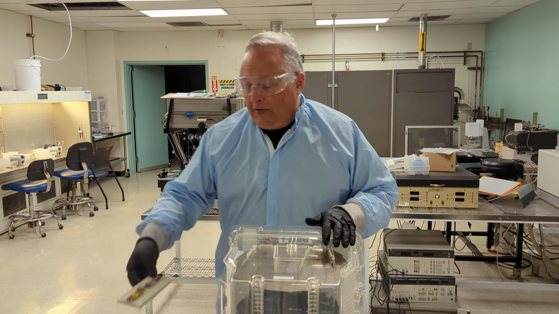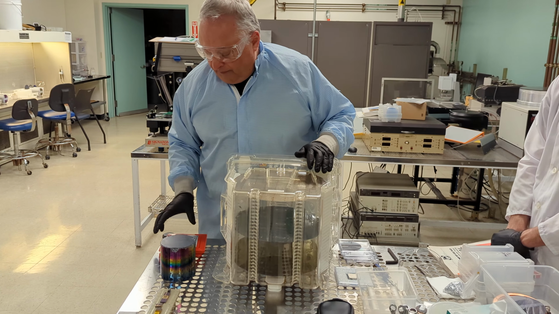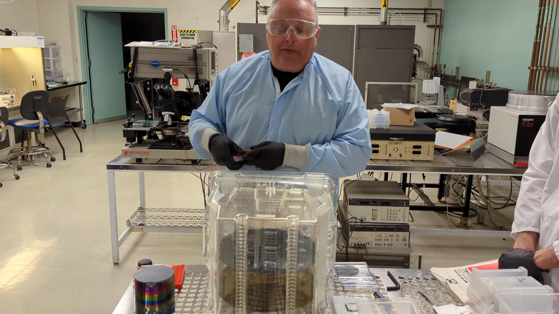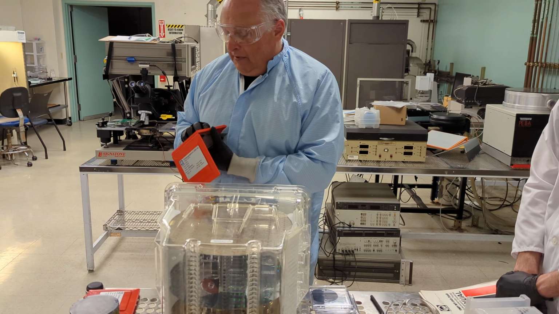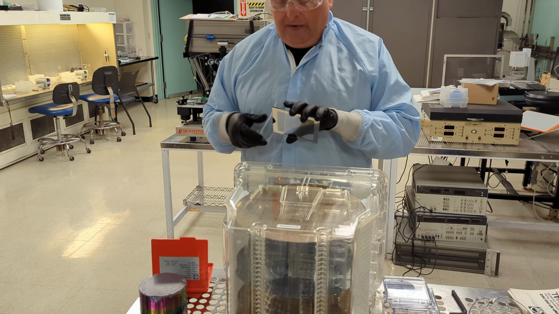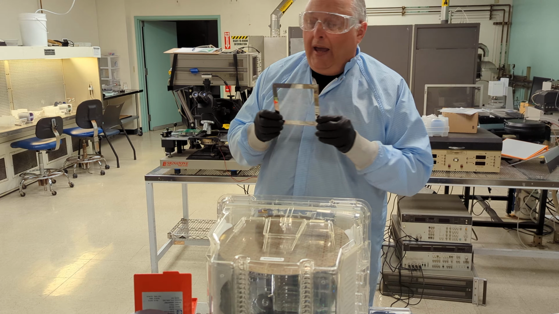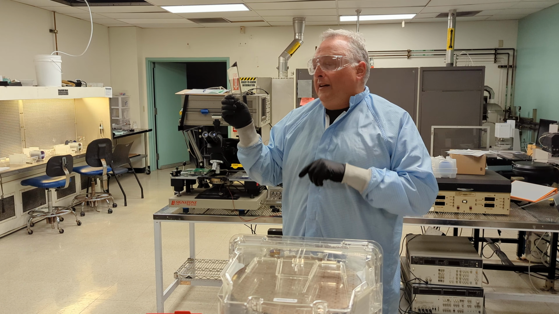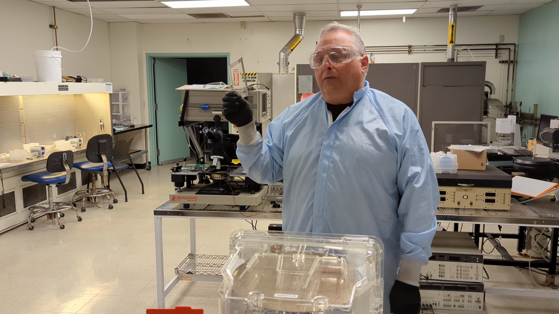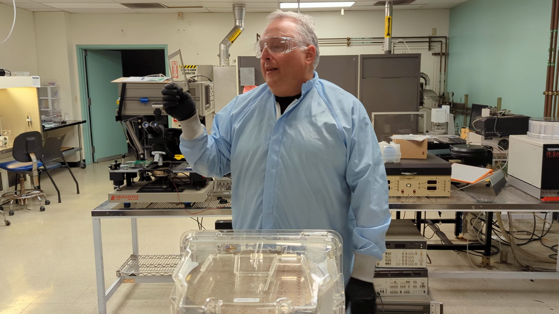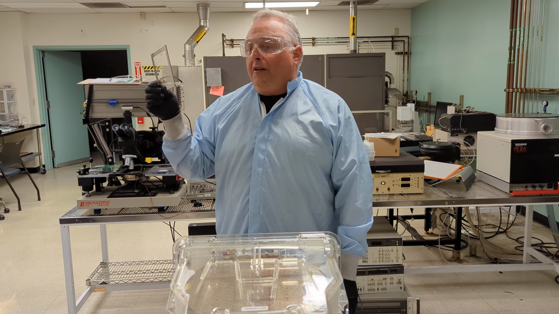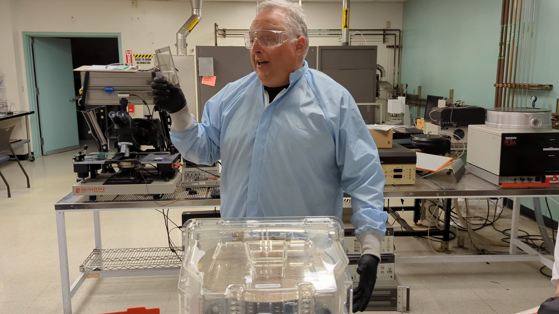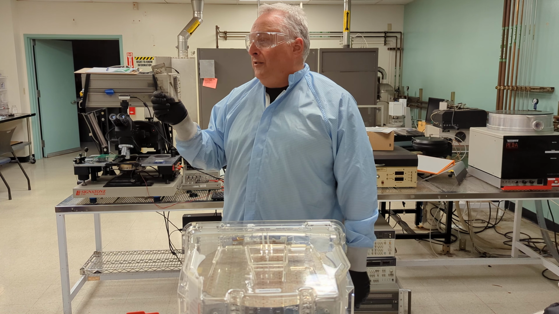We've got some other things here. How do you get these patterns? Well, this is a quartz mask, and you can see a pattern on there. Wherever the light gets through is where this material called the photoresist will wash away. And when it washes away, you can etch it or do things to it.